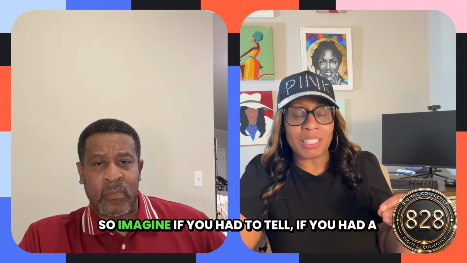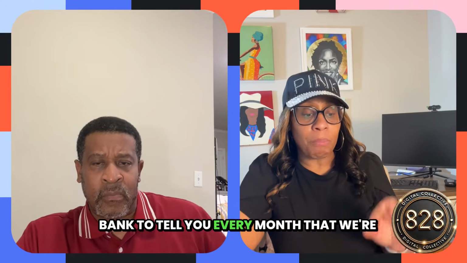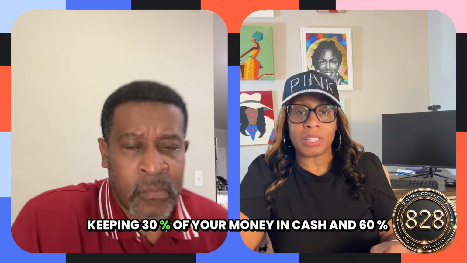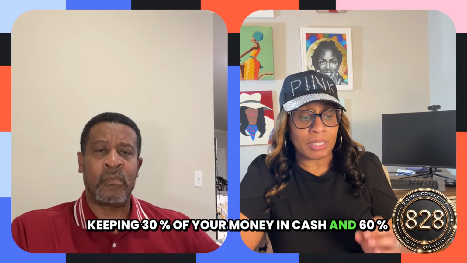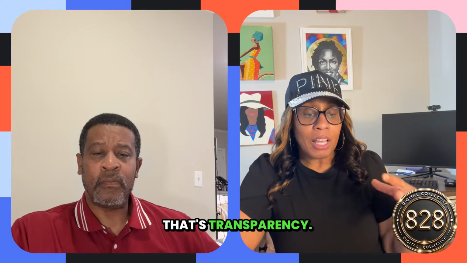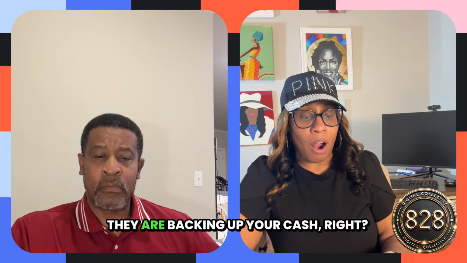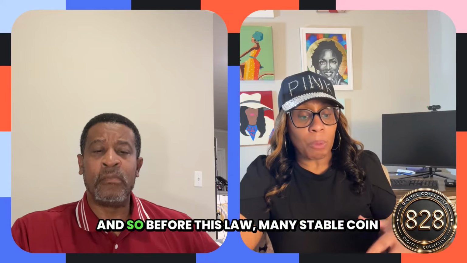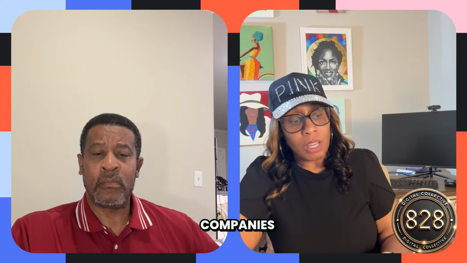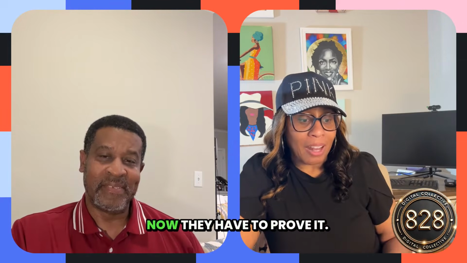Just to give you a real world example, imagine if your bank told you every month that they're keeping 30% of your money in cash, 60% in government bonds, and 10% in high grade corporate bonds. That's transparency. The bank is telling you every month how they are backing up your cash. Before this law, many stablecoin companies would just say, trust us, your money is safe, without proving it. Now they have to prove it.